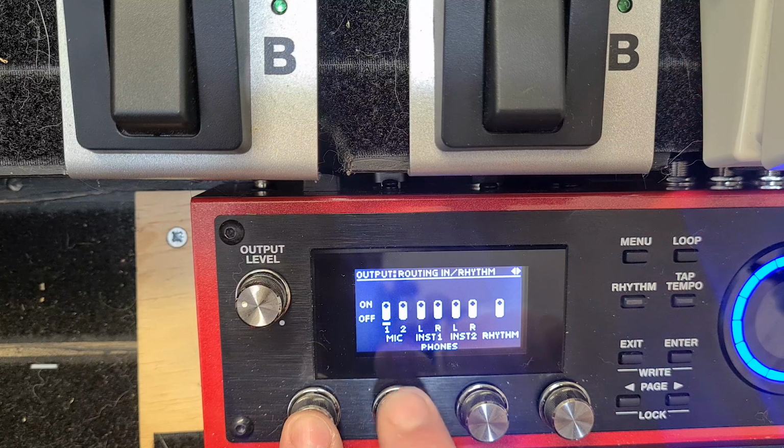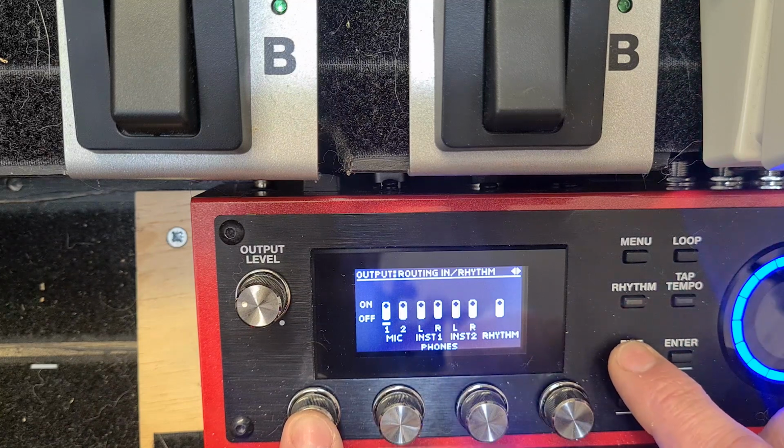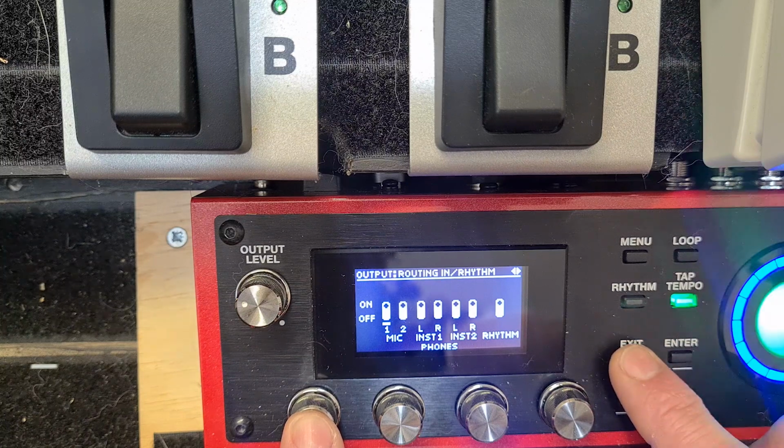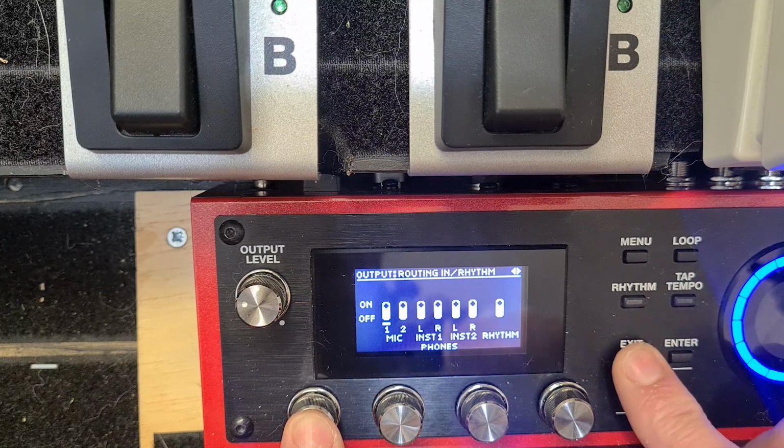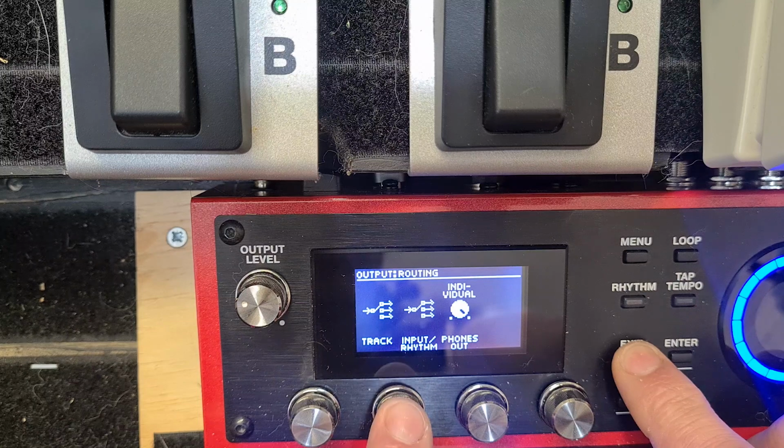On phones I leave everything on, because I use phones for my monitors. If you're going to use some other form of hardware for monitoring, you can use the phones for tracks as well. That was input rhythm, now I go to track.